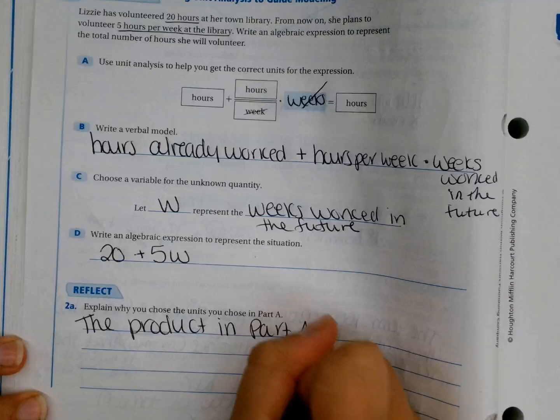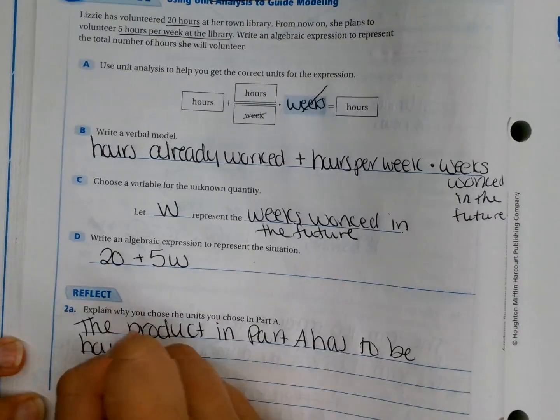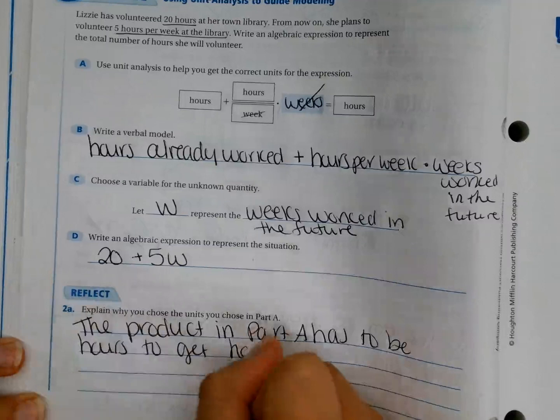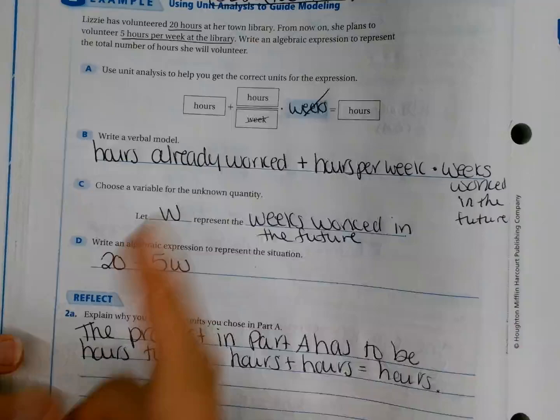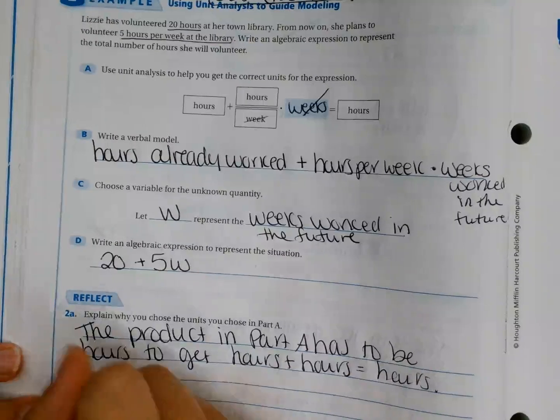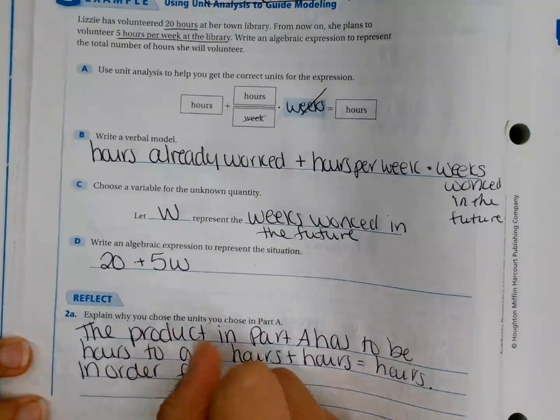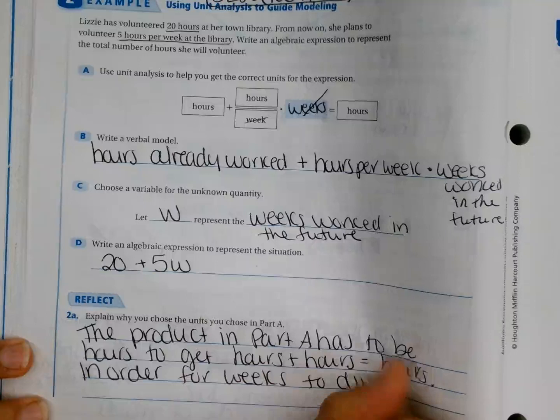So if we have hours plus hours per week times something, we want our answer to be in hours. We need to multiply by weeks, right? Because then the weeks would cancel out. And we'd have hours plus hours equaling hours.